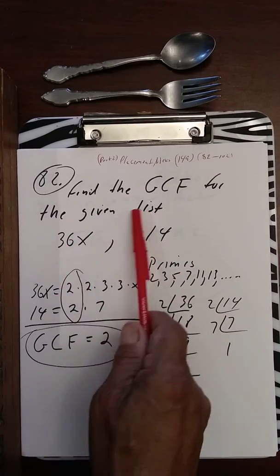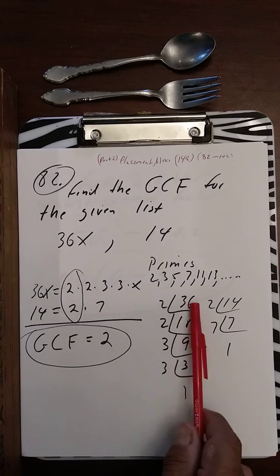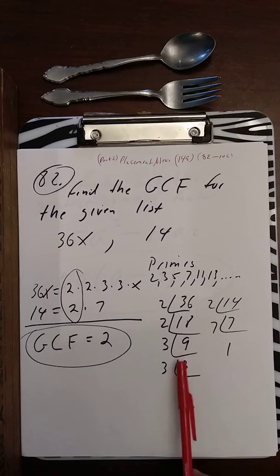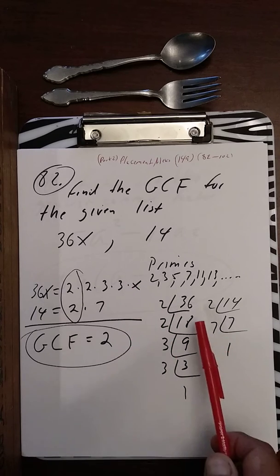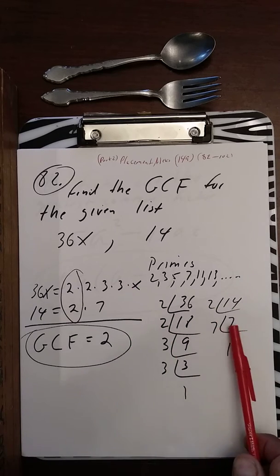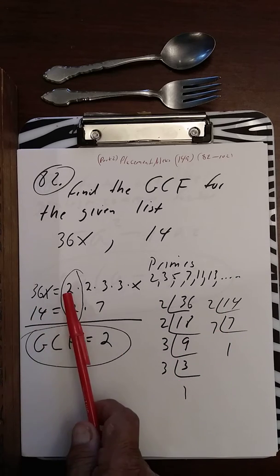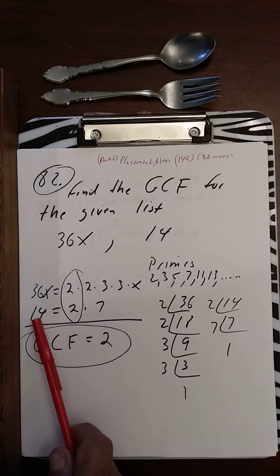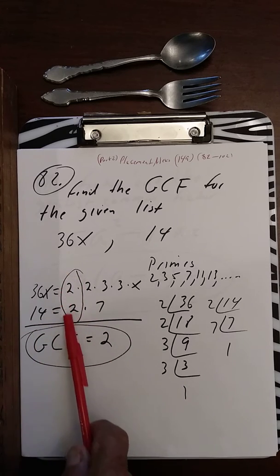Find the GCF for the given list, 36 and 14. So 36 divided by 2 is 18, divided by 2 is 9, divided by 3 is 3, divided by 3 is 1. So we have 2, 2, 3, 3. And then 14: 2 goes in that, 7, 7 goes in that, 1. So 36 is 2, 2, 3, 3, and 14 is 2 and 7. The greatest common factor is this one right here, 2. That's it. We're done.